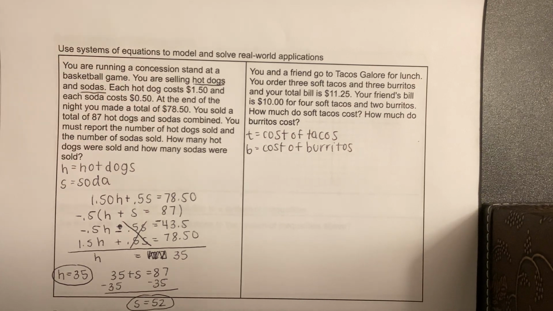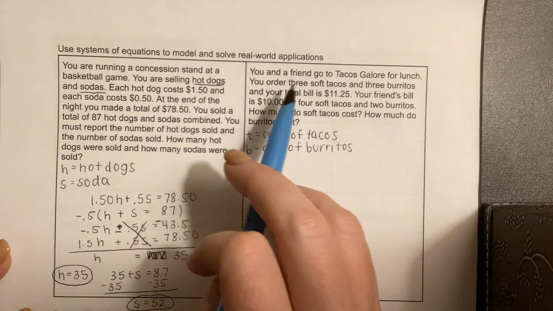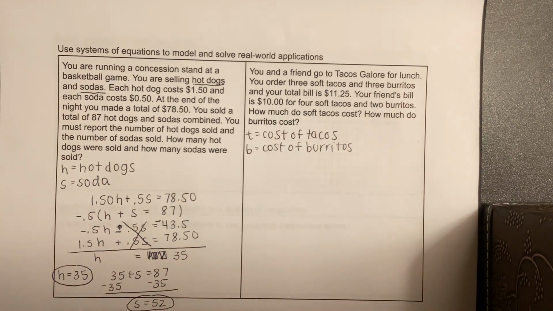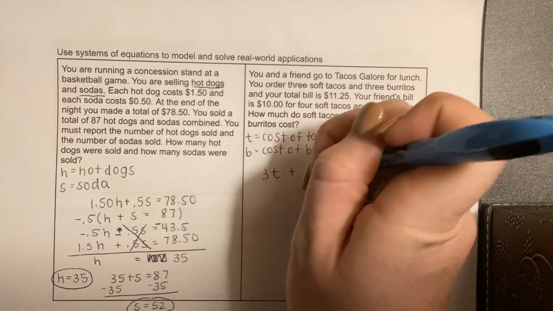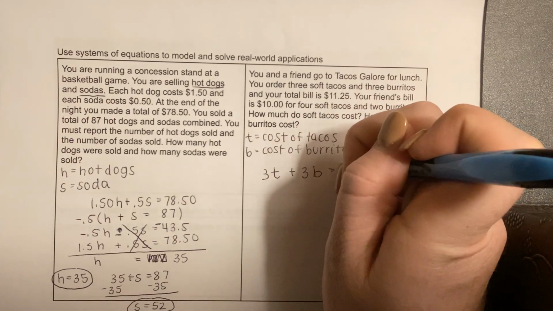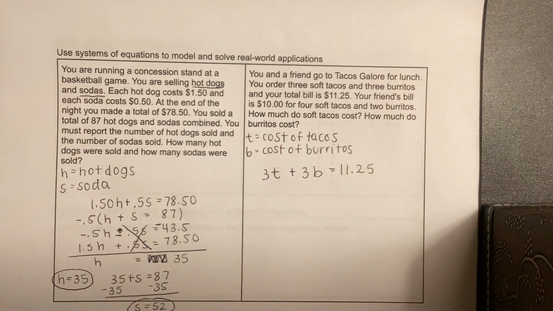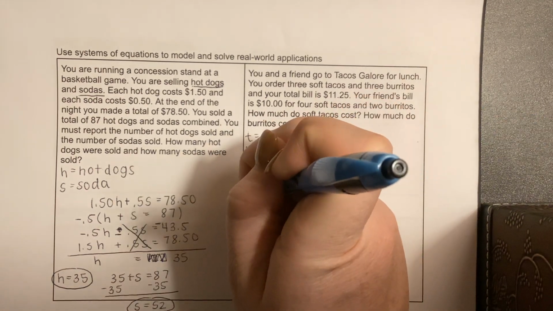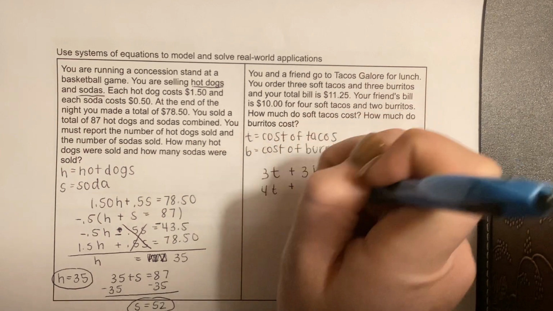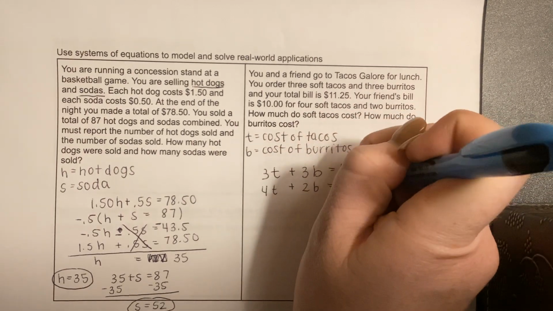But on here, you're going to create equations based on like me and then your friend. Okay, so you're going to have 2 separate equations. I'm going to have an equation, my friend's going to have an equation. So my equation, 3 soft tacos, 3 burritos, dang, I was hungry, for $11.25, good prices, is 3t plus 3b is equal to $11.25. So that's my equation. My friend's equation is that they got 4 soft tacos and 2 burritos for $10. So 4 tacos plus 2 burritos equals $10.